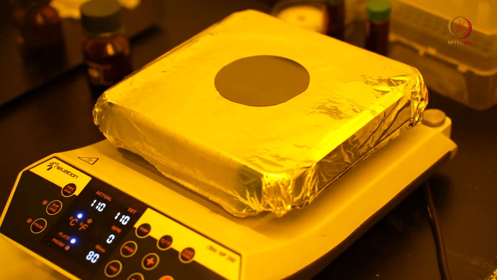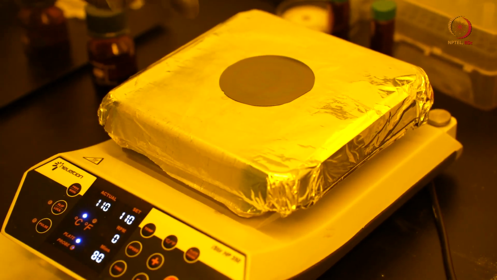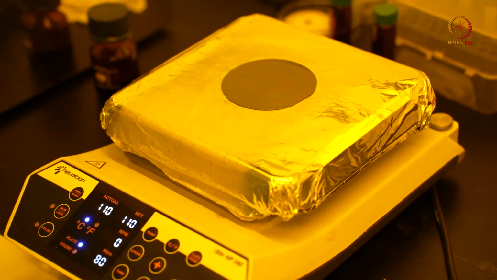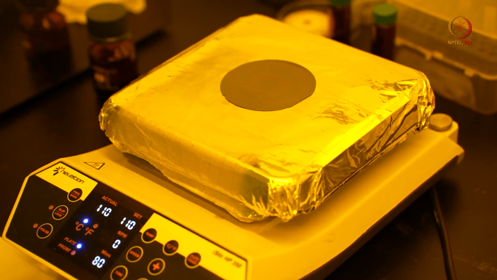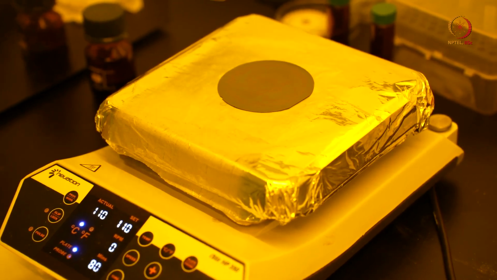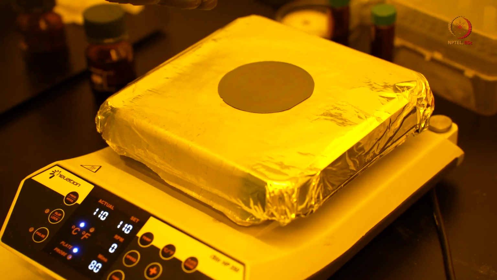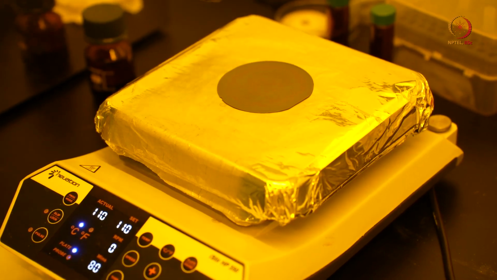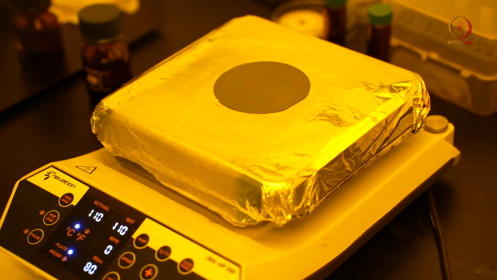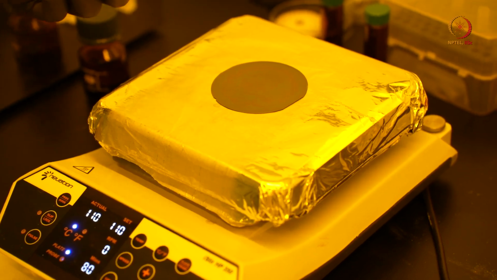Now the pre-bake step is done so that the solvent, which was fluid in nature, is evaporated. The pre-bake also helps in better adhesion to the silicon wafer, or the substrate that we use. Okay, the adhesion between the photoresist and the wafer. It also improves the chemical resistance and the light dependent behavior of the photoresist, which is very crucial for the next step, which is our lithography process.